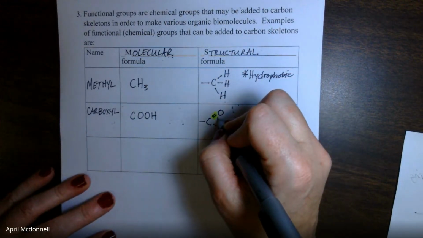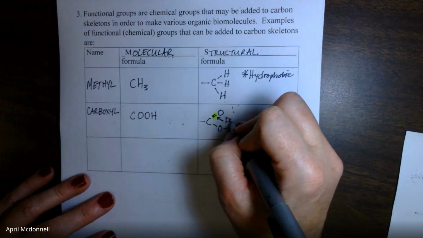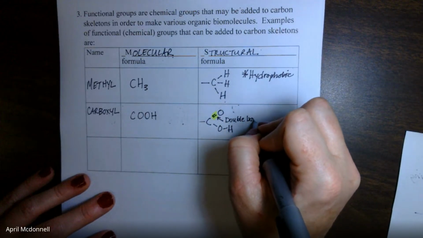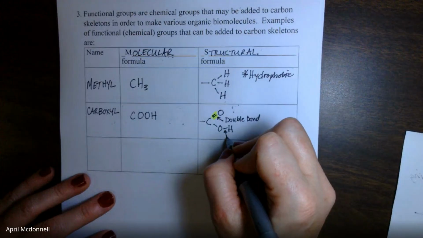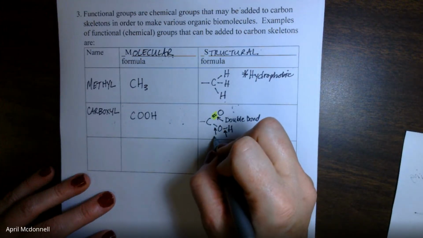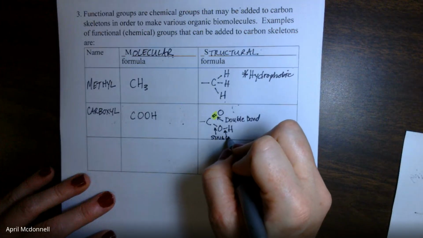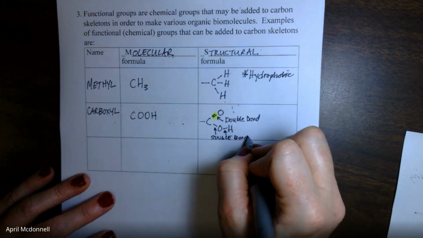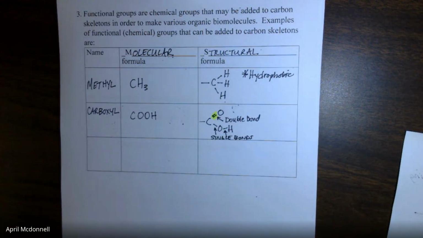So this right here looks like 2 lines. That is a double bond. And everything else that you see with a single line are going to be representing what we call single bonds. Recall from chapter 2 that a bond is a force of attraction that keeps 2 atoms within a molecule in close association with each other.